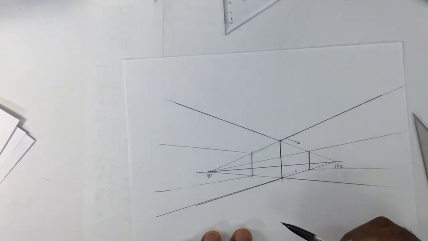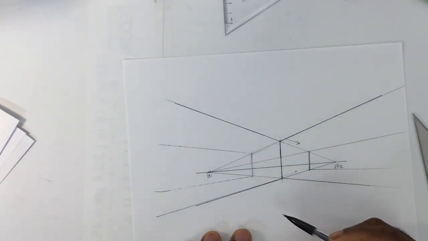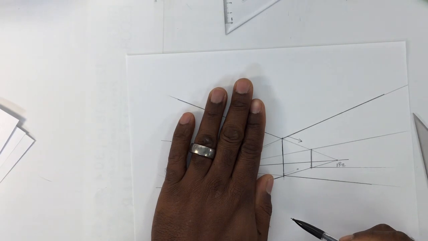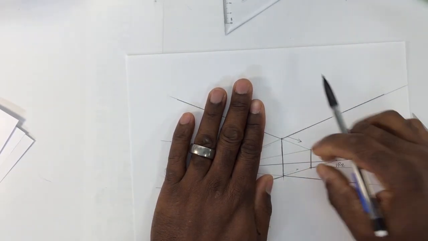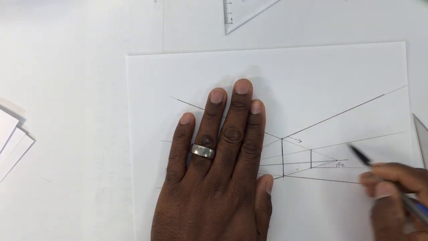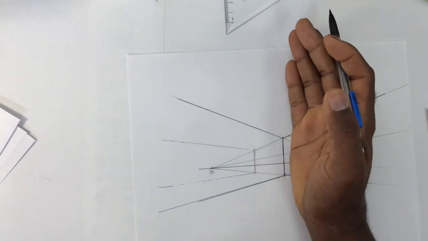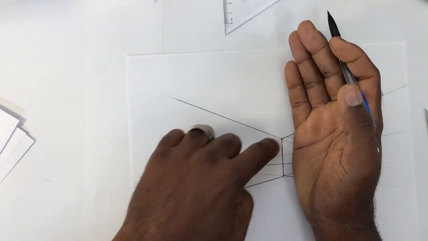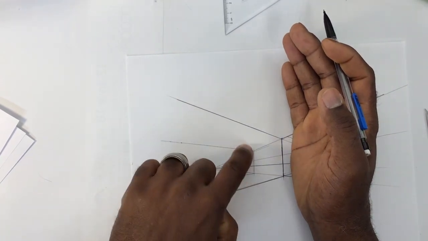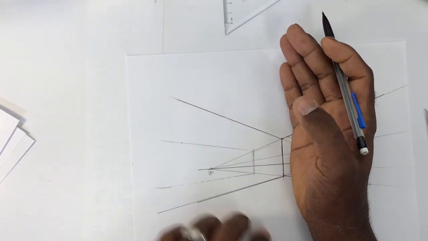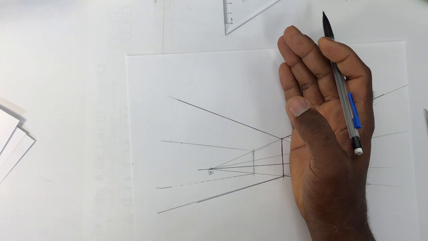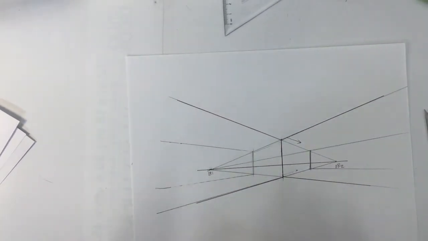So you have your wall, and the wall can go further back. Or you can push this wall further back to get that wall. Okay, so remember that. All right, so just keep that in mind.